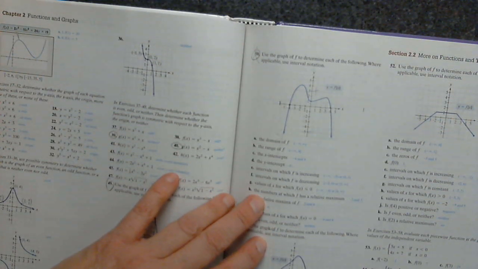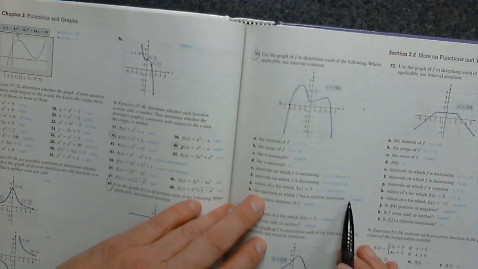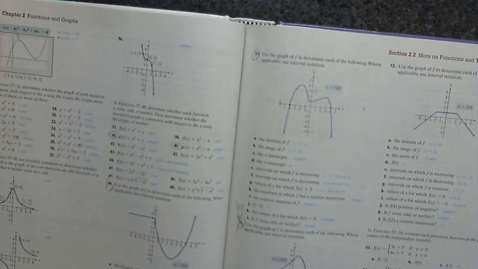Okay, next question. The numbers at which f has a relative max. So let's analyze this. Right now I'm asked where the position of the maximum is. I don't care about how much the maximum is, but at which x value I have a maximum, or at which x value I have a minimum. So what would you say? Where is there a maximum? At x equals negative 2 and x equals indeed 3, f of x has a max.